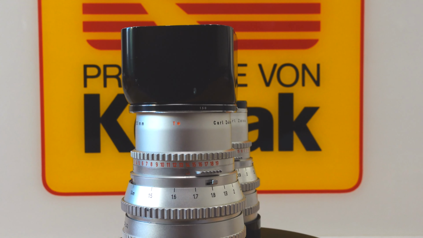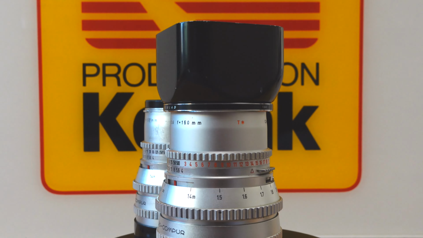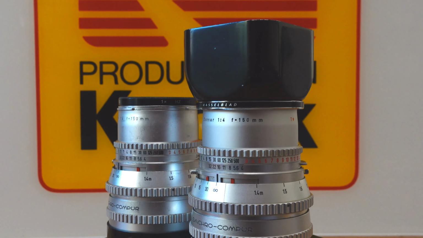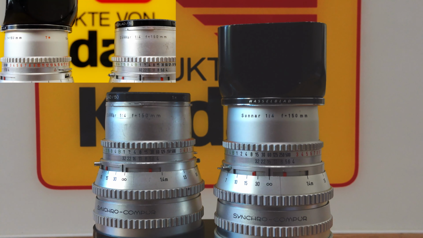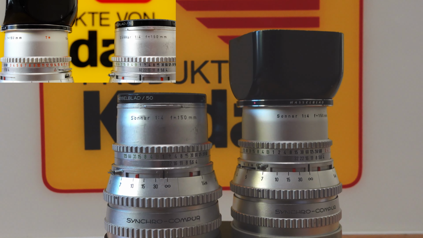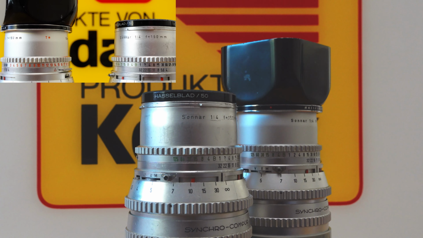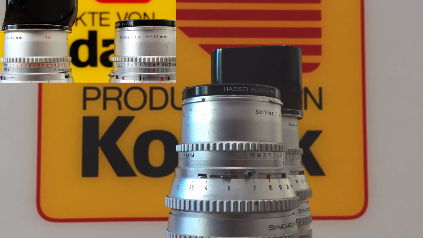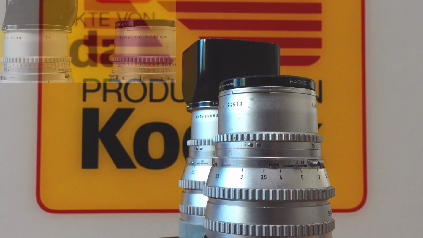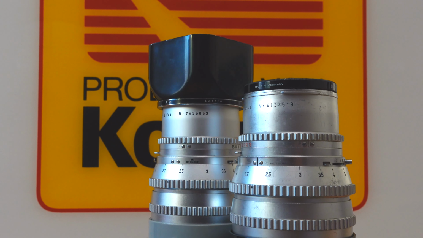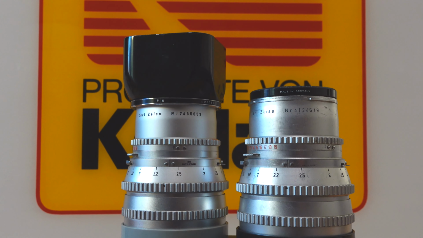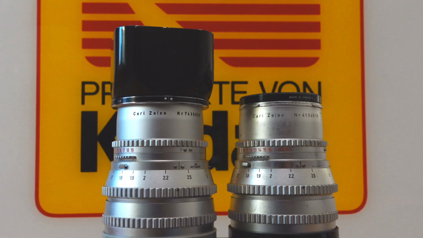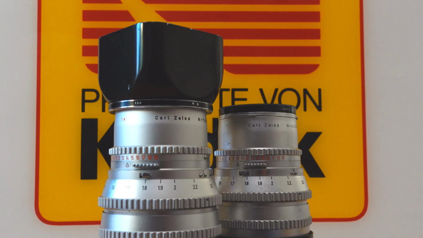From 1974 or 1975, Carl Zeiss introduced an improved coating, the legendary T-star coating, which ensures a higher contrast image in backlight or sidelight. The T-star is always printed in red on the lenses. The optical construction is otherwise unchanged compared to the non-T-star lenses. Most, but not all, T-star lenses are black.